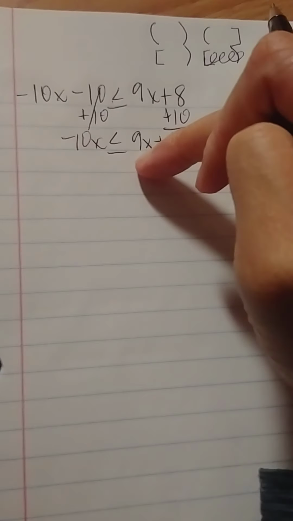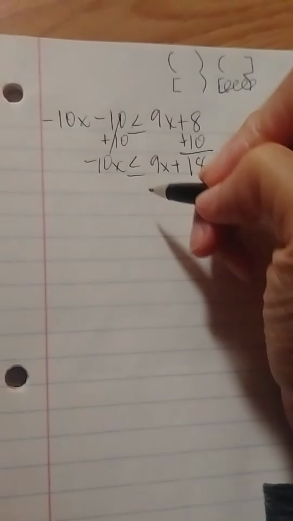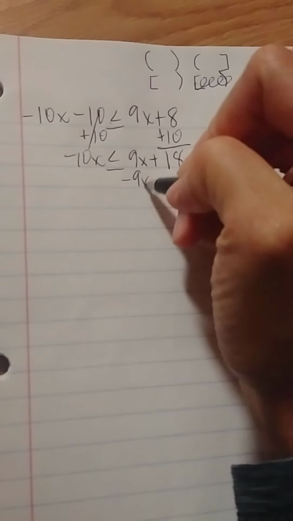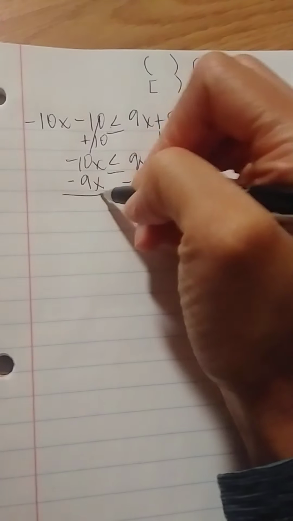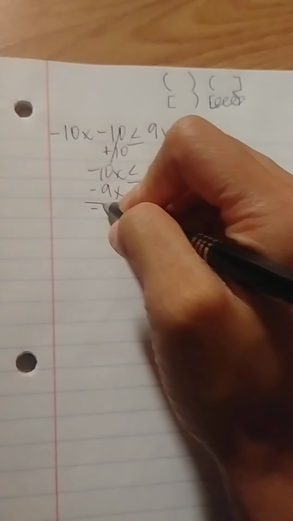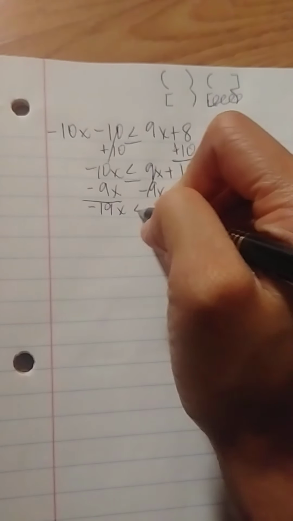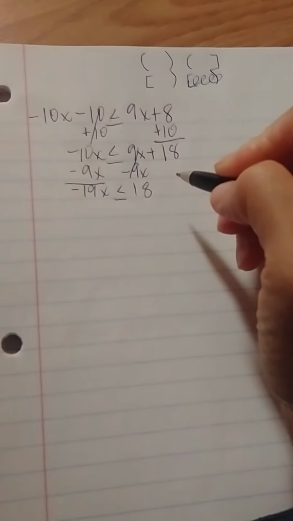And this is less than or equal to negative 10x. Now, I want to get my x from this 9x on the right to the left. So I'm going to subtract 9x from both sides. They'll cancel. Negative 10x minus 9x is going to be negative 19x here, is less than or equal to that 18 that we're going to bring down here, okay?